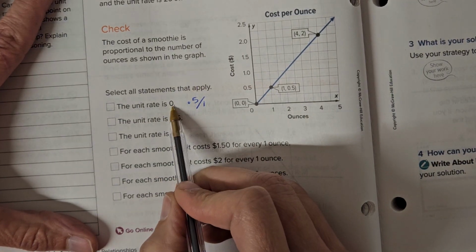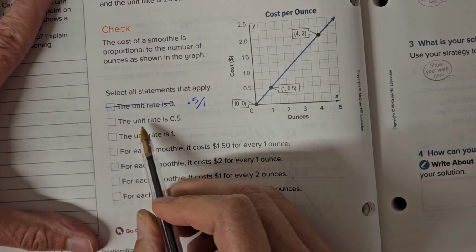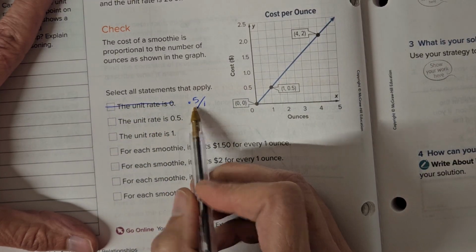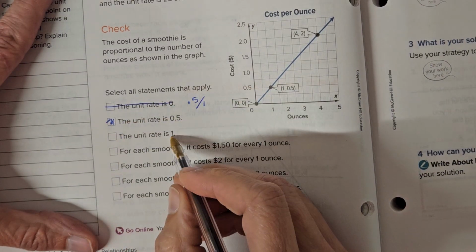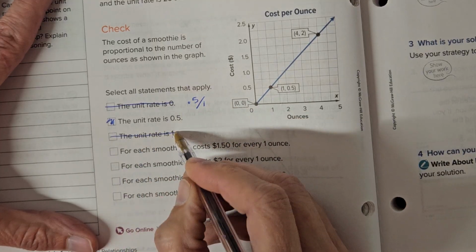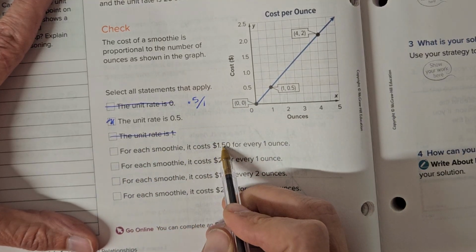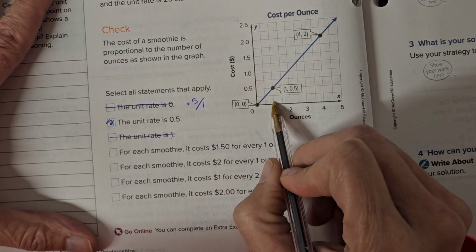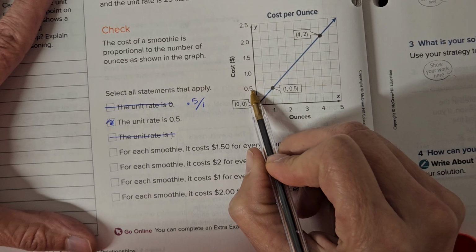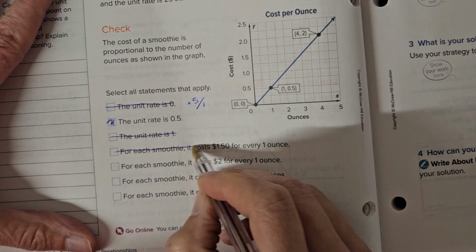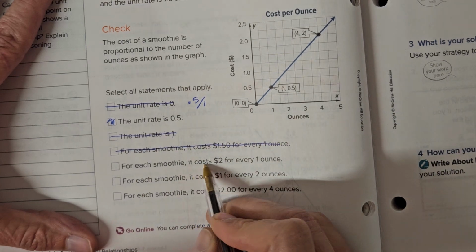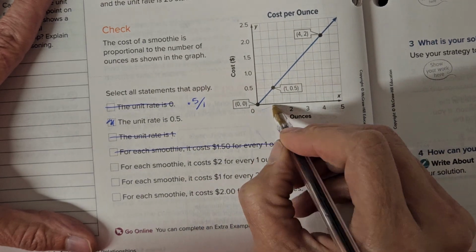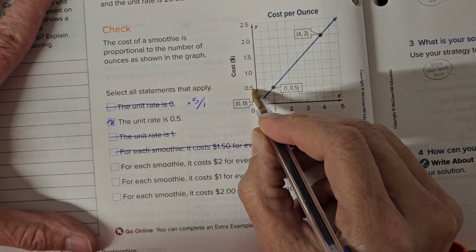Well, that's not 0. Nope. The unit rate is 0.5. Yes. The unit rate is 1? No. For each smoothie, it costs $1.50 for every 1 ounce. Well, we can look at the graph. Over 1 ounce, is this $1.50? No, it's 50 cents. For each smoothie, it costs $2 for every 1 ounce. Okay, 1 ounce. That's not $2.